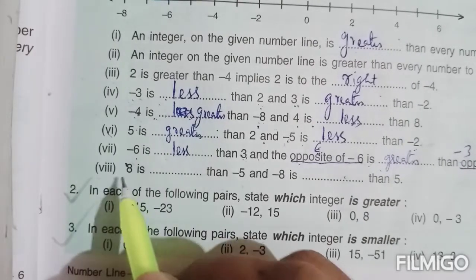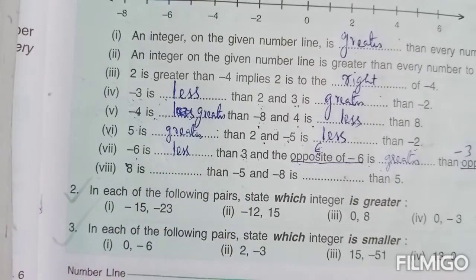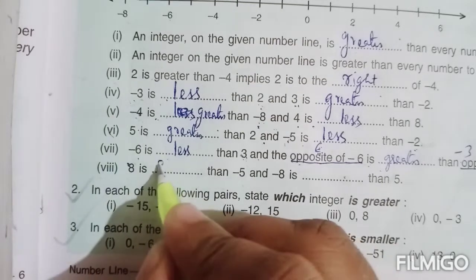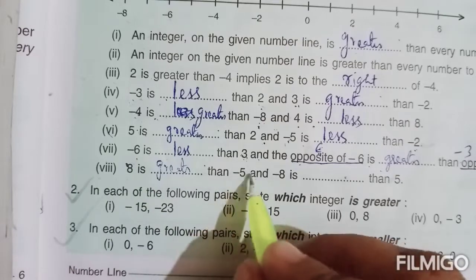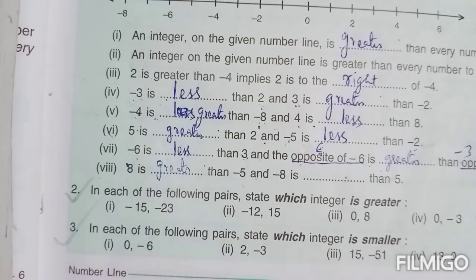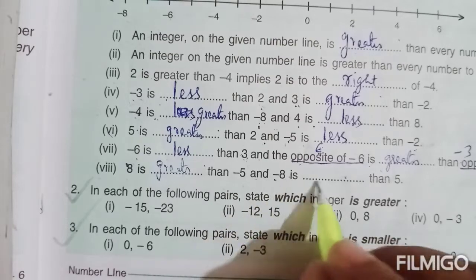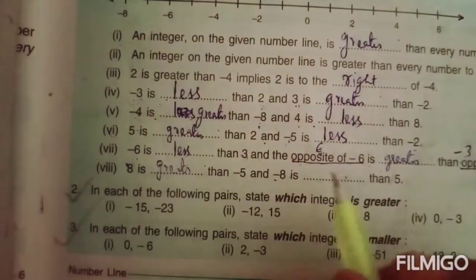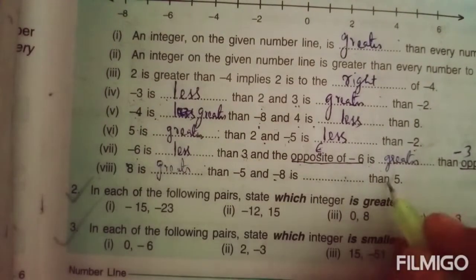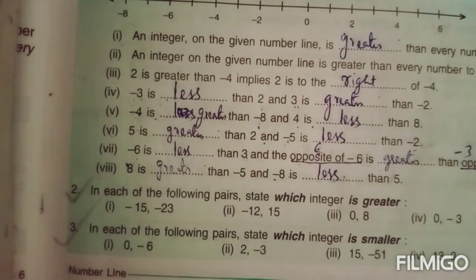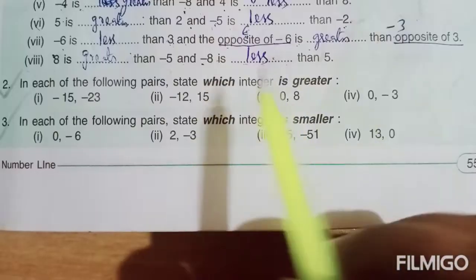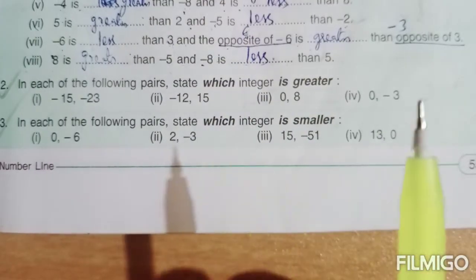Now 8th one, 8 is dash than minus 5. A positive integer and a negative integer, so the positive integer will be greater. So 8 is greater than minus 5, and minus 8 is dash than 5. In the case of a negative number and a positive number, the positive will be greater. So minus 8 will be less than 5. Do the second one and third one as homework.